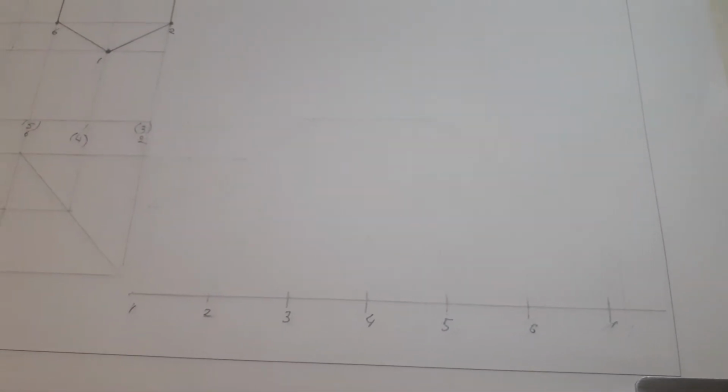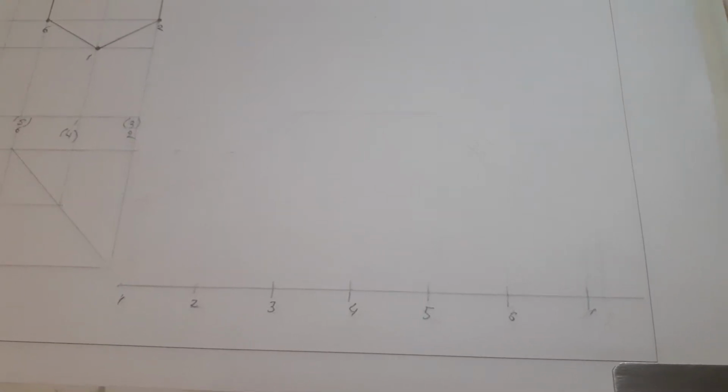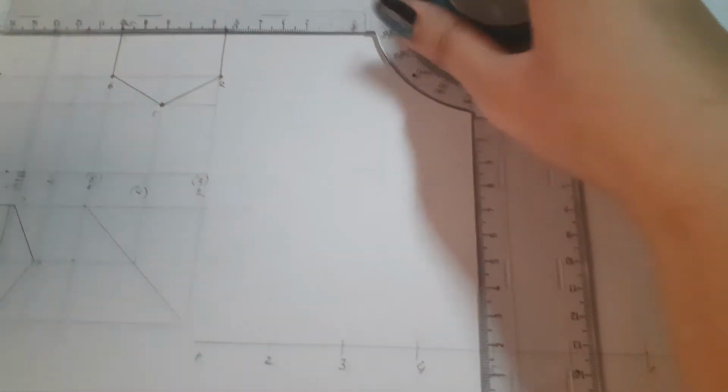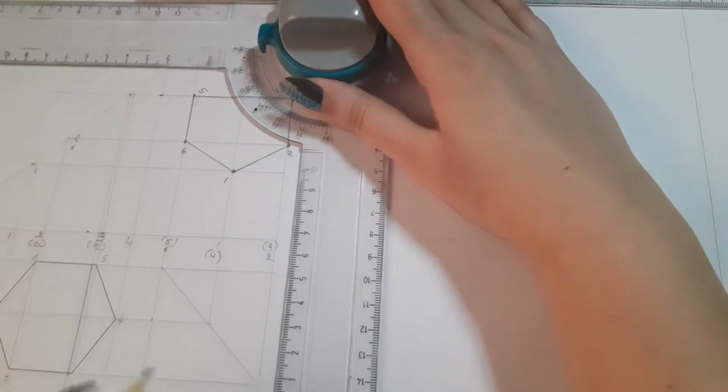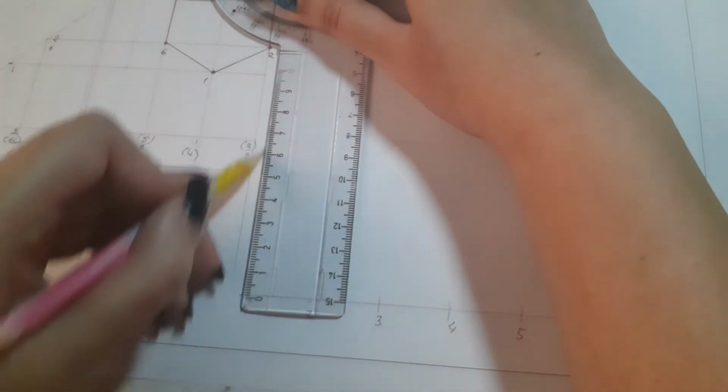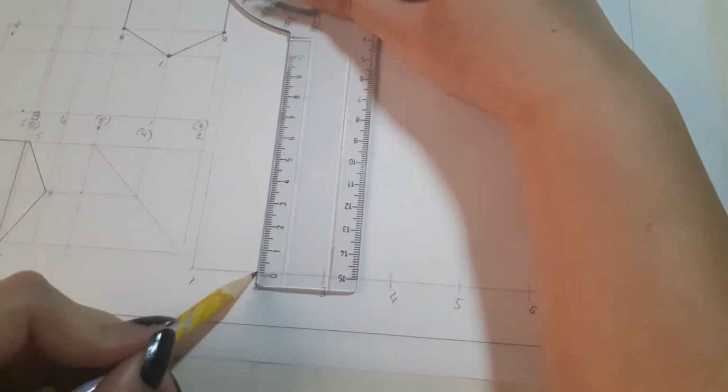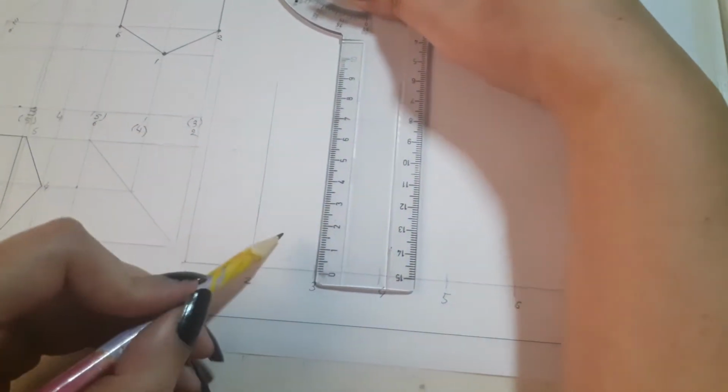Okay, so for now, extend a vertical line from all points. Same thing as with the horizontal line, I try to make them longer than I need them to be, so I know for sure that I have enough space.